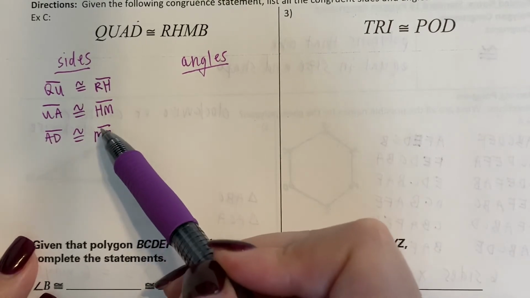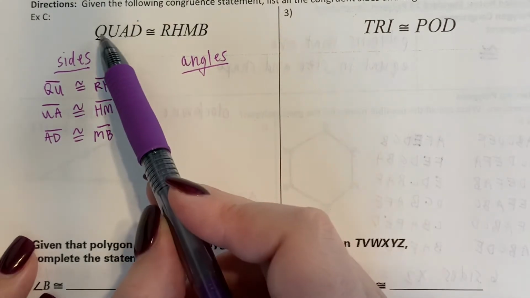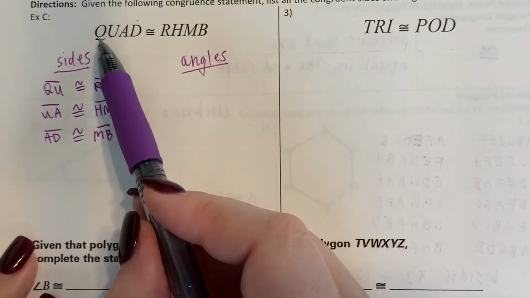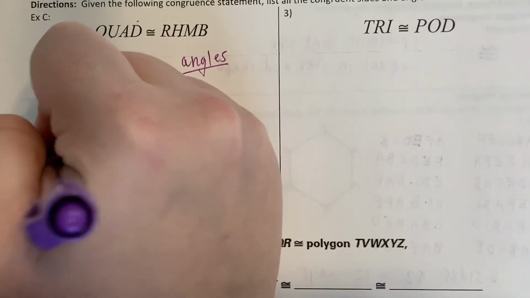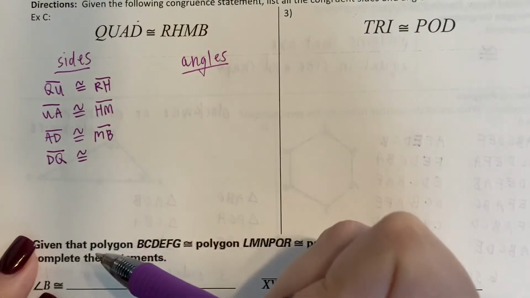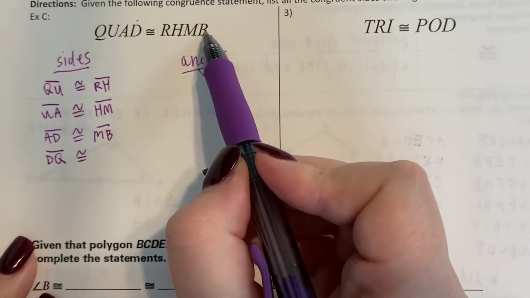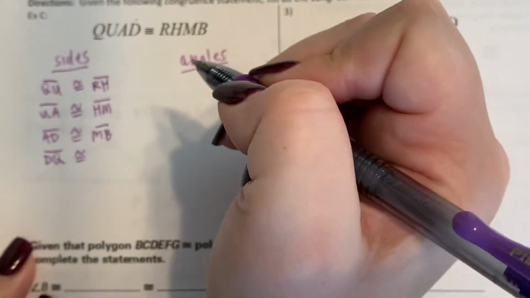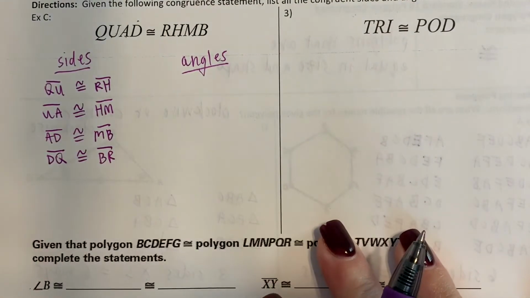So you can't forget about the last side. The last side would be combining your first and your last letter. So we could say that it's side DQ. You could say DQ, or you could say QD, but you're combining the first and the last letter. So DQ would be congruent to BR. Again, we are putting the segment bar on top because these are sides.